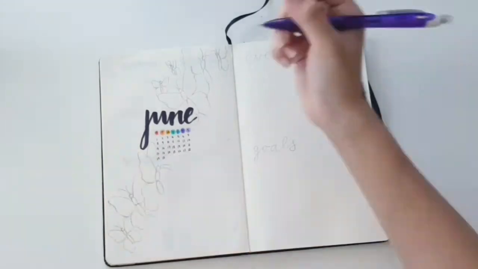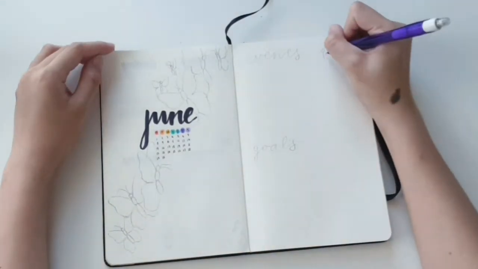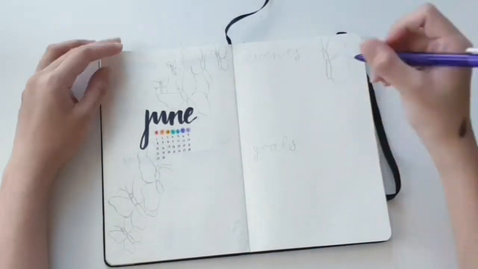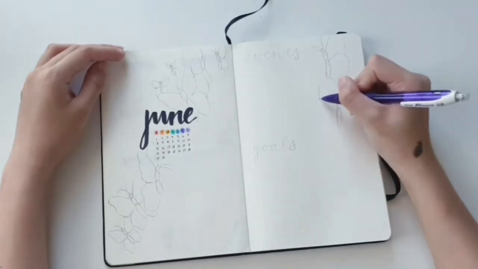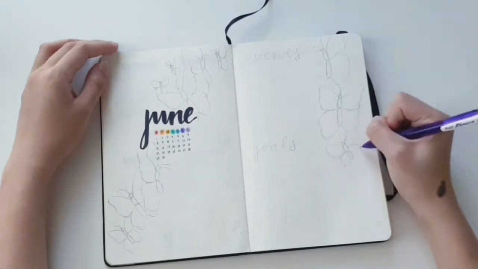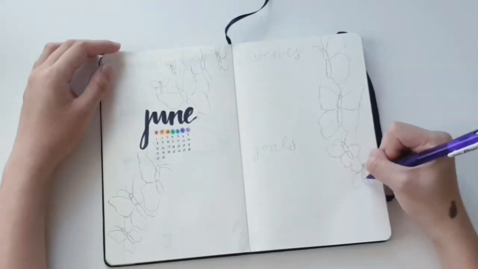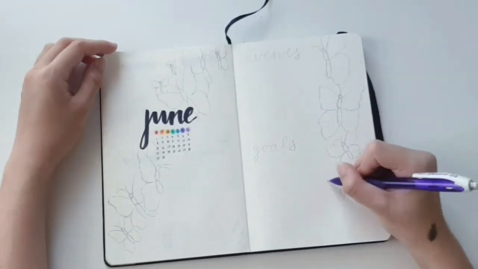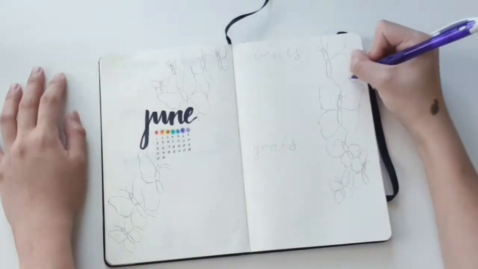Afterwards, I sketched out the butterflies that I want to draw all around my bullet journal for my cover page and for my events and goal page. I love the June calendar as it starts really nicely off the bat, as the first day of June would be on a Monday, and yeah, it's a very nice fitting calendar.